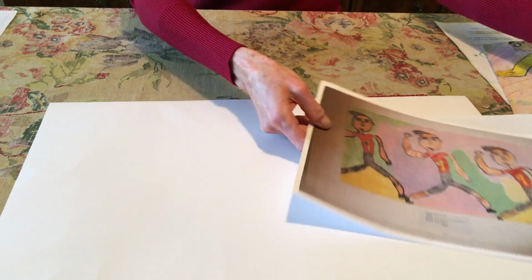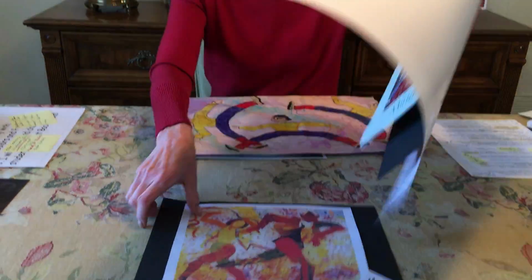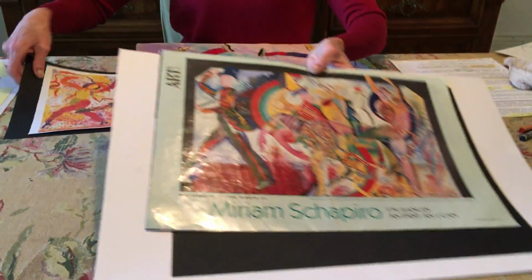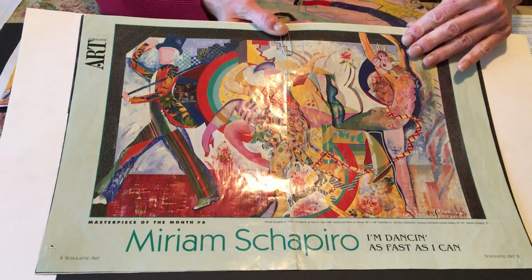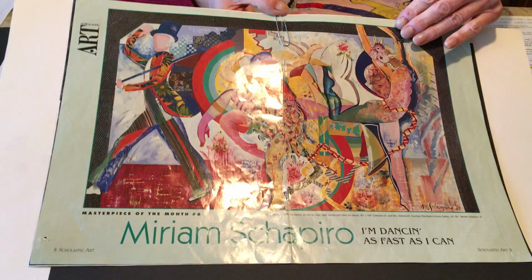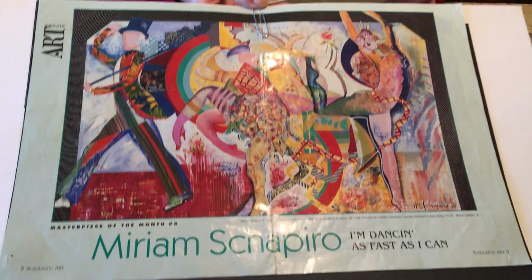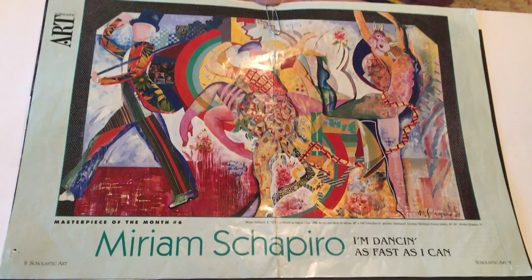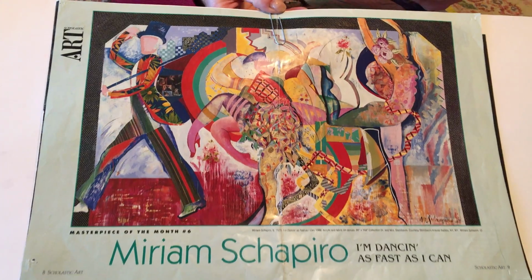This lesson is based on the art of an artist named Miriam Schapiro. Miriam Schapiro painted a lot of artworks in the 1980s of people in motion. This painting is called I'm Dancing as Fast as I Can. This would be a good anticipatory set by Miriam Schapiro.